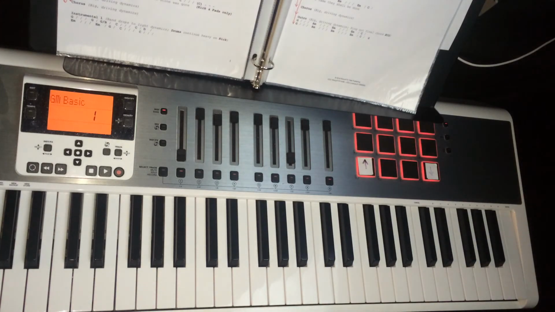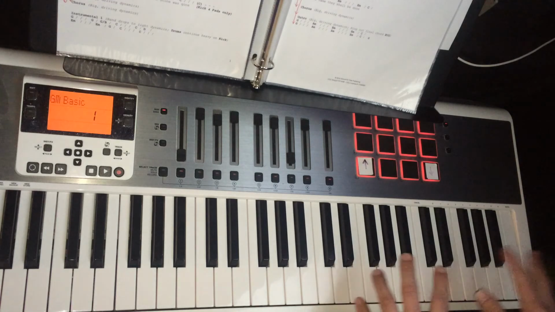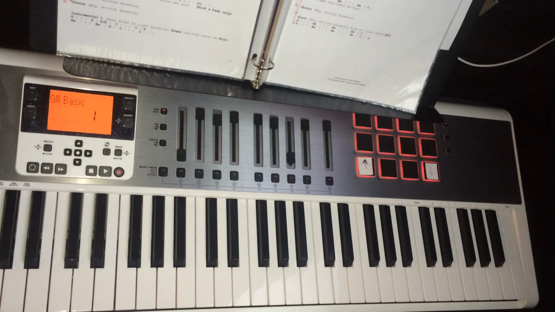Okay, and that's pretty much it. You'll play that combination on all choruses as well as the outro, and that is essentially Unstoppable God.